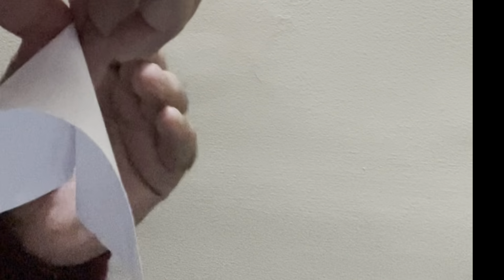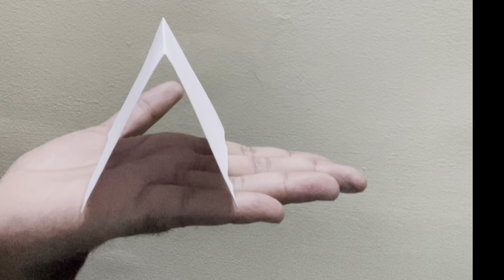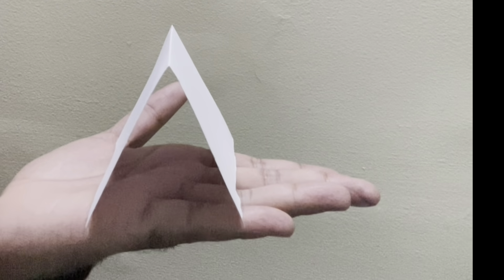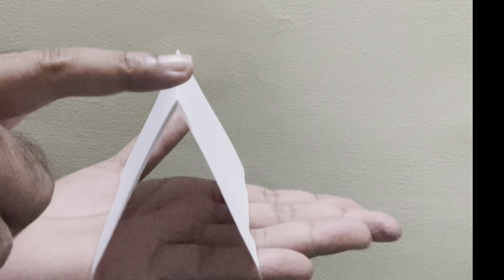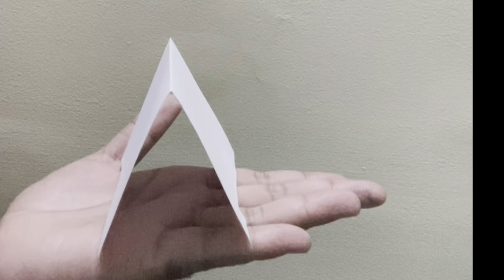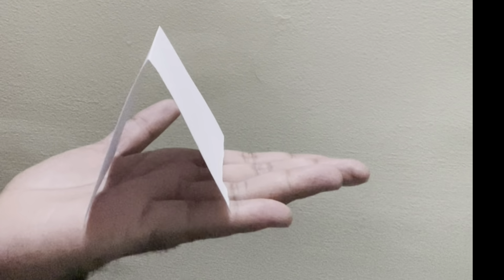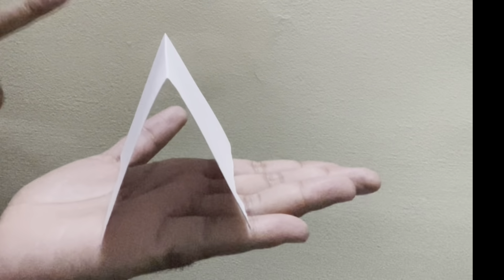Now type 1 fold. In type 1 fold, the first condition is F1 fold is vertical. This is our F1 fold. Suppose the fold axis is also horizontal. Now if I apply a force from this side and this side, from front and back.